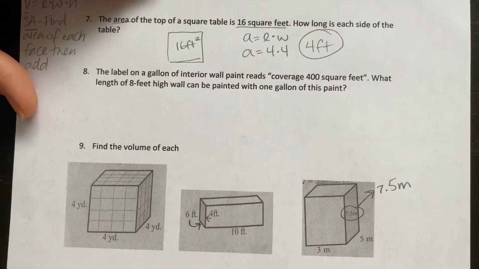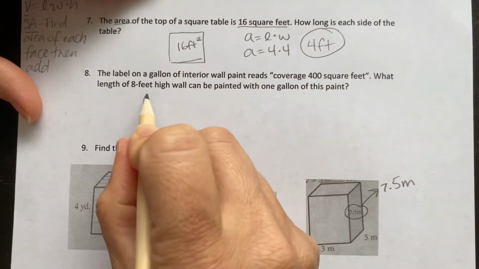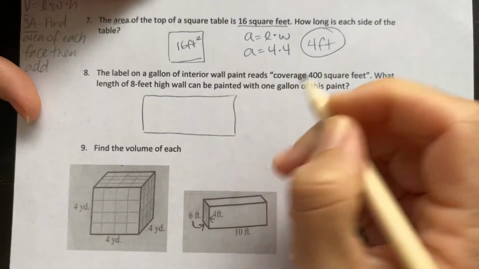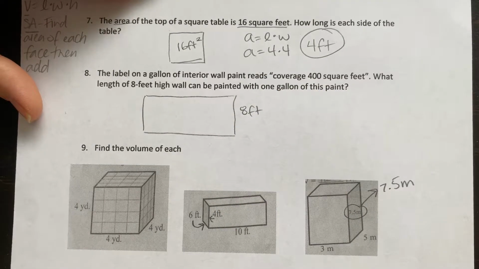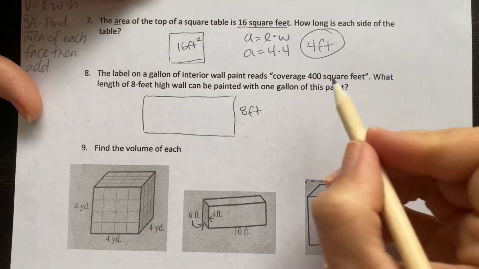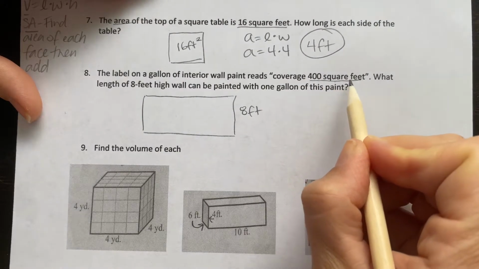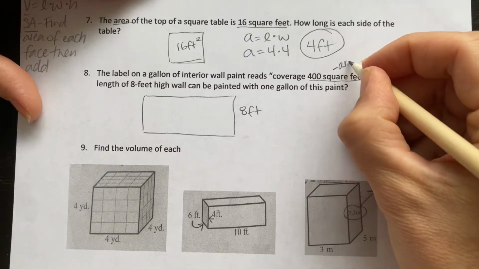All right, number 8 is kind of tricky. So we have a wall. I'm just going to draw my wall, and it says that this wall is 8 feet high, and the label on a gallon of interior wall paint reads coverage 400 square feet. So remember, when we're talking about square feet, square inches, we're talking about area, okay?